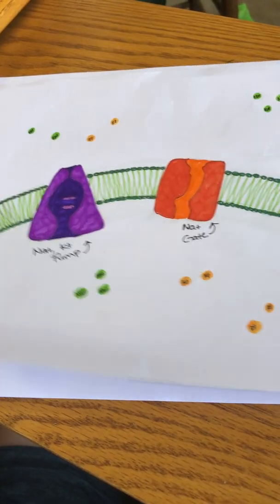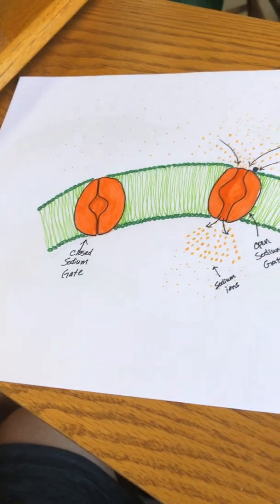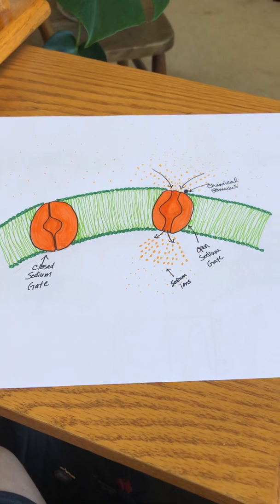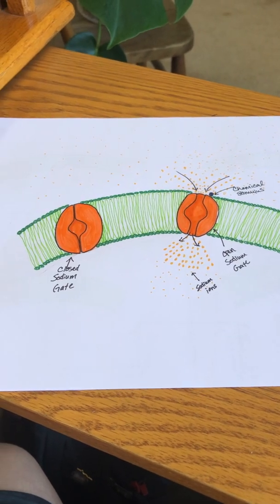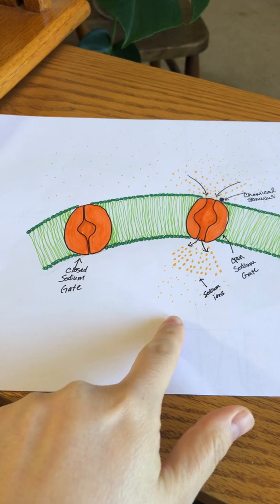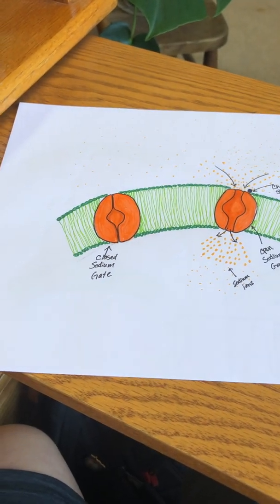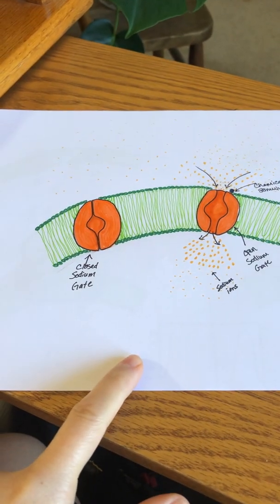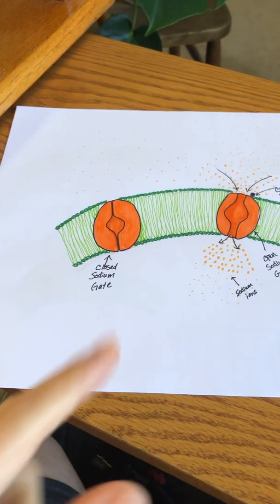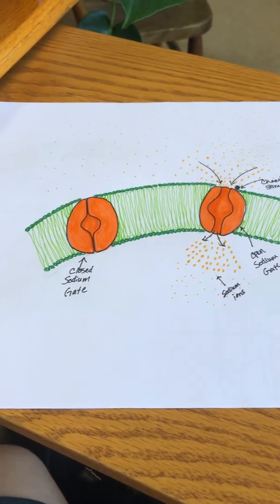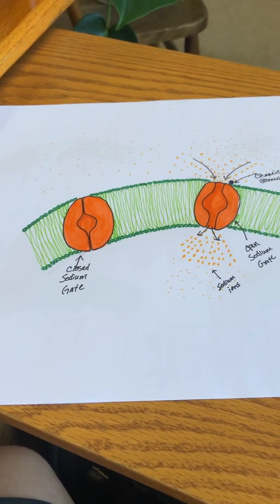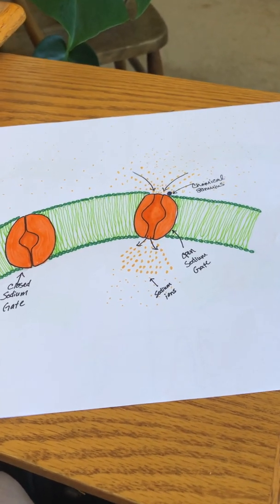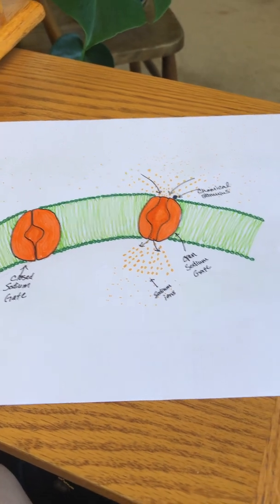Moving on to local potential. Local potential is when a dendrite is stimulated. Sodium gates will then open. The sodium ions will then diffuse into the ICF. The cations then change the negative 70 millivolts of a resting potential, making it more positive. The positive shift in this membrane potential is called depolarization.